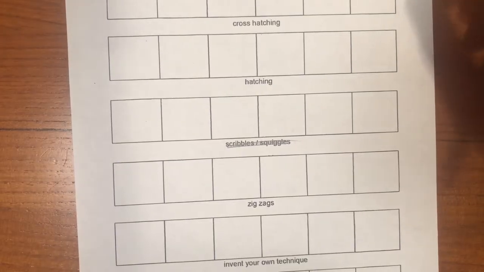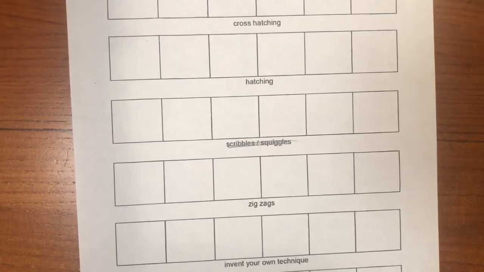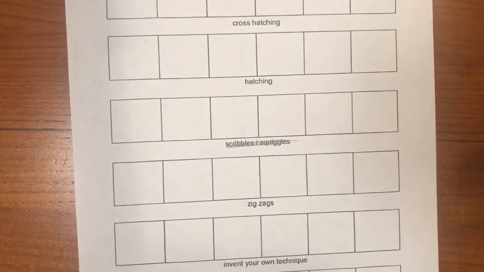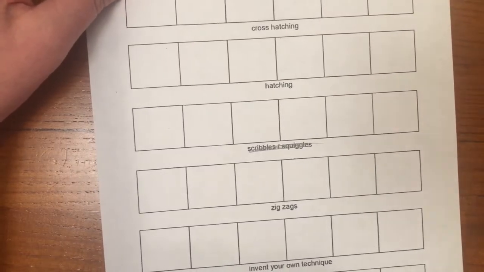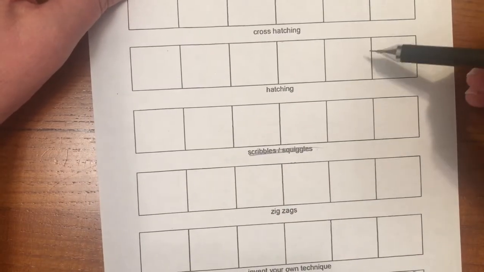All right, so this is part two of our learning about value. Once again, value is the study of how light affects objects and the shadows that are created. We did a couple of things last time. We did a value scale on the last page. We did hatching and cross hatching.